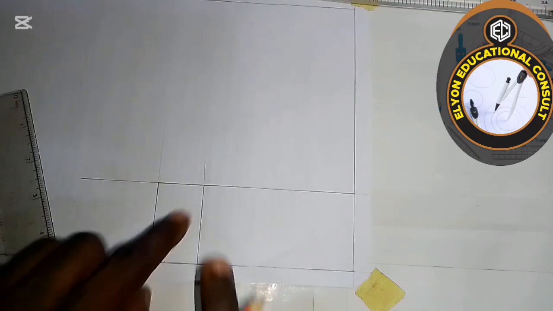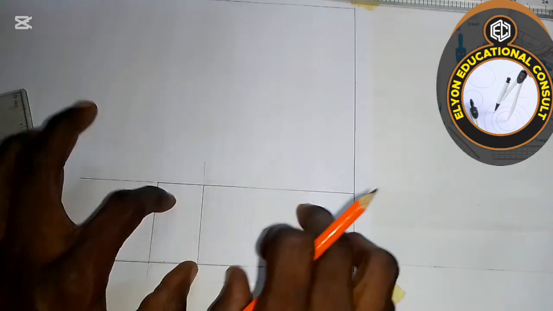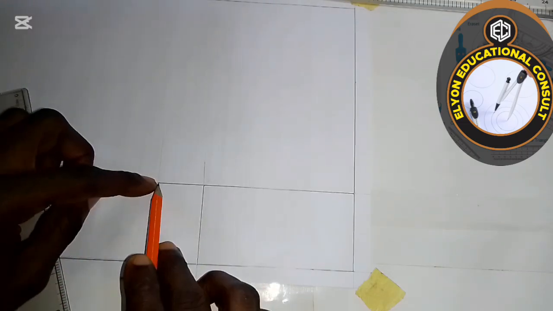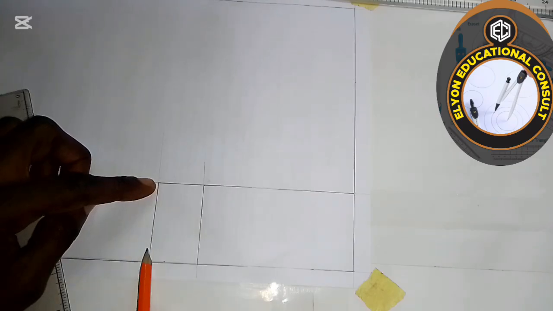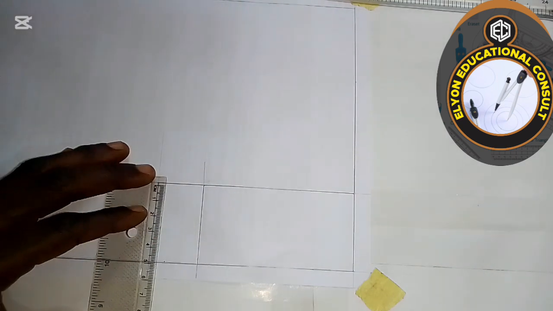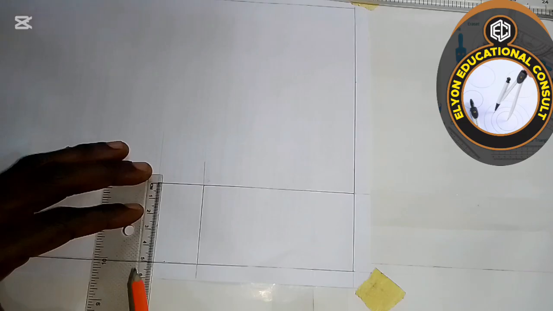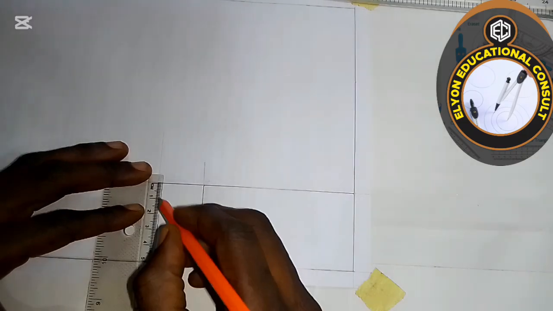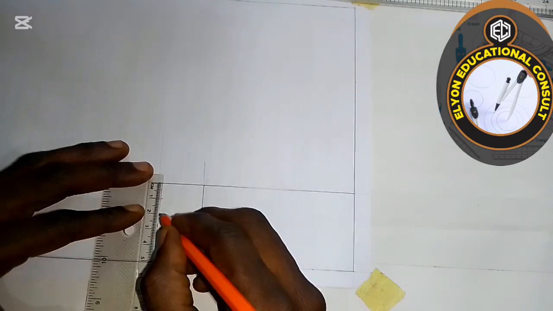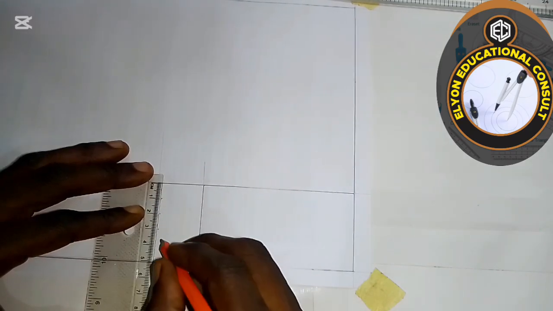Now, this column here, I'm going to be dividing into 5 to take our information. Don't forget we have this height as 50, so I'm going to be dividing it into 10 millimeter. So 10 millimeter will give us 5 portions. So we have 5 portions like that: 1, 2, 3, 4 and 5 that way.